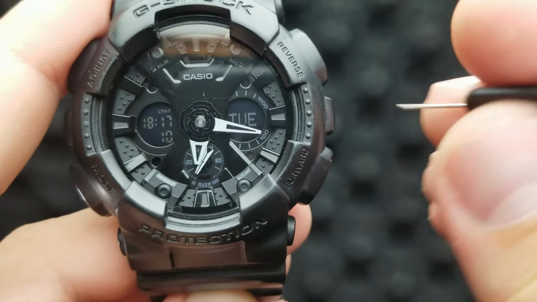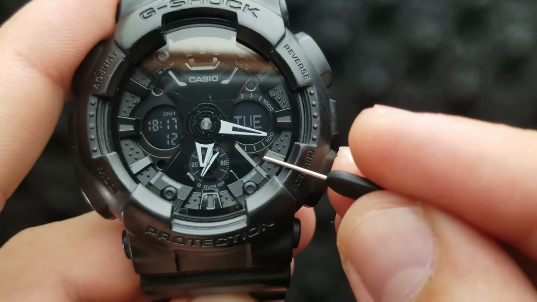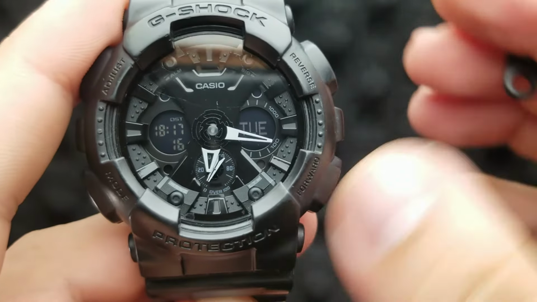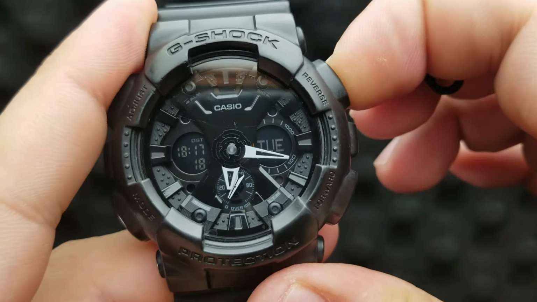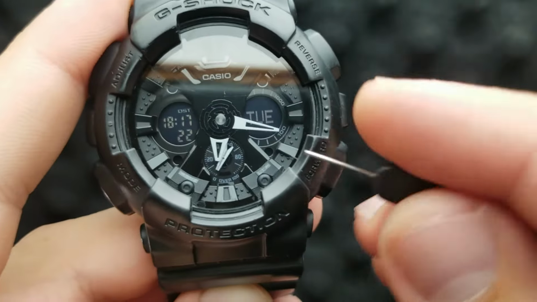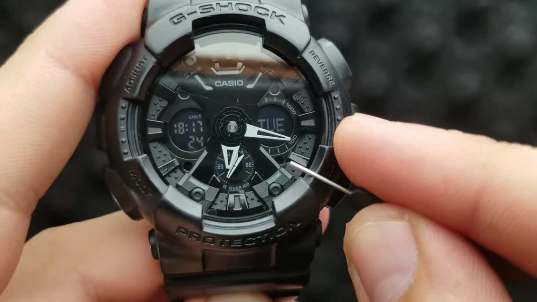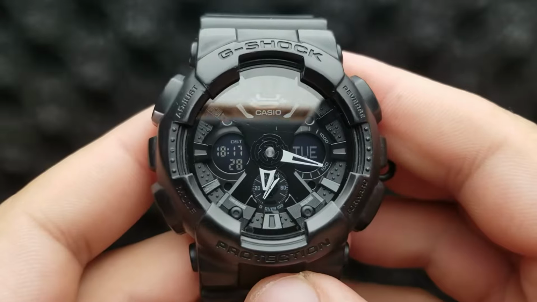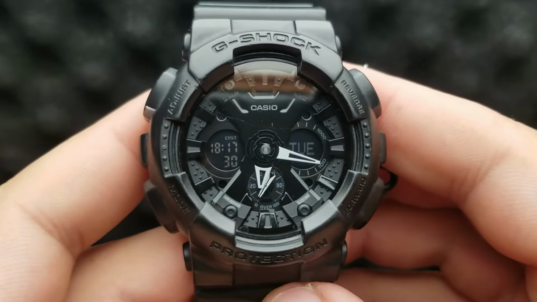And there it is. It's, let's call it full, which indicates that the auto light function is turned on. To turn it off, simply press the same button again and hold it for about 3 seconds until the same dot disappears. And with that, that would be the end of this how-to tutorial video on the G-Shock GA-120.